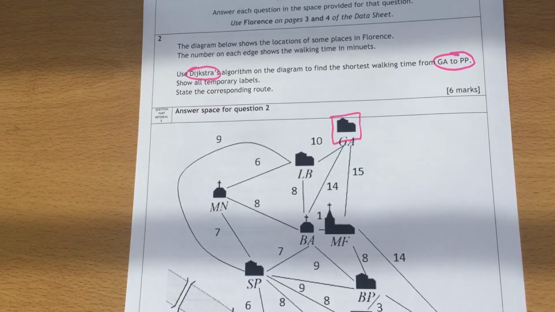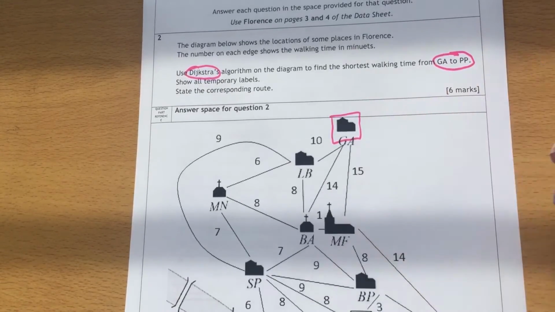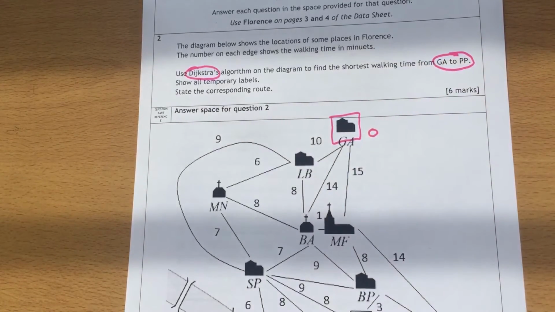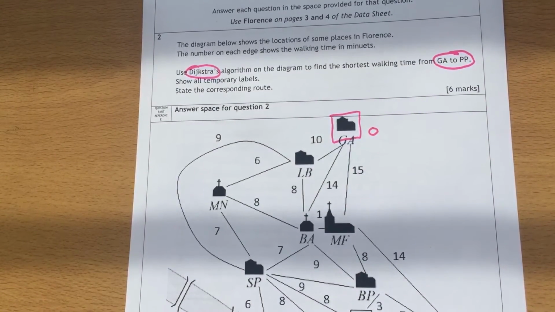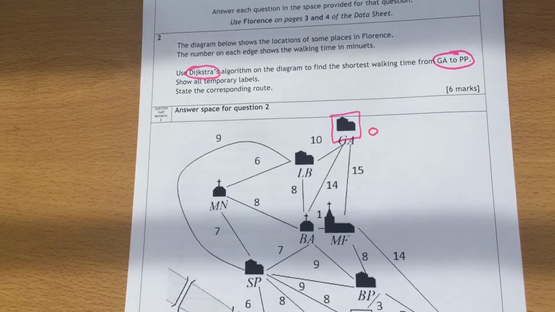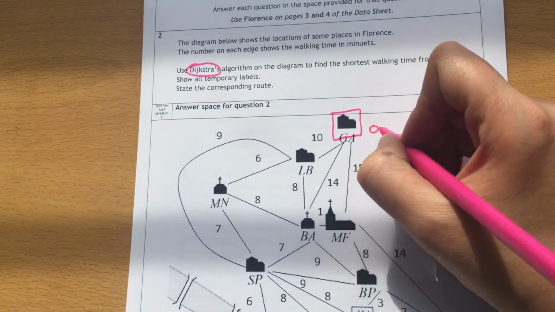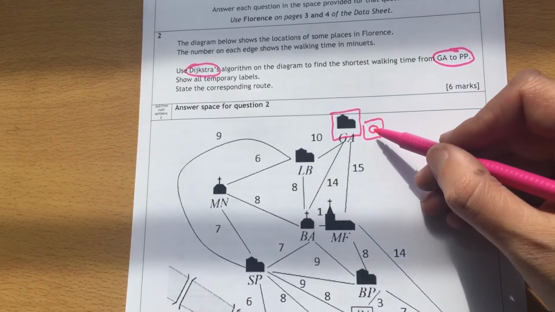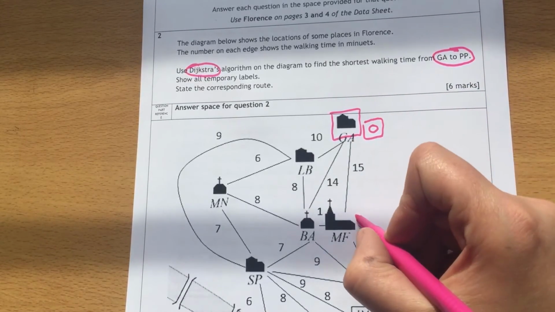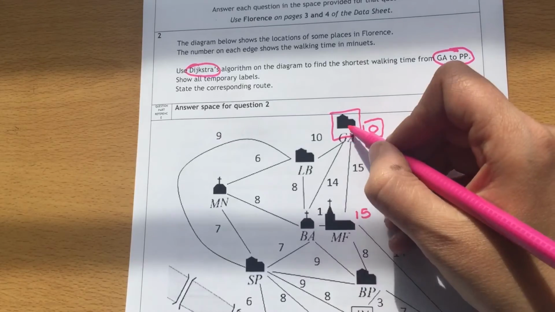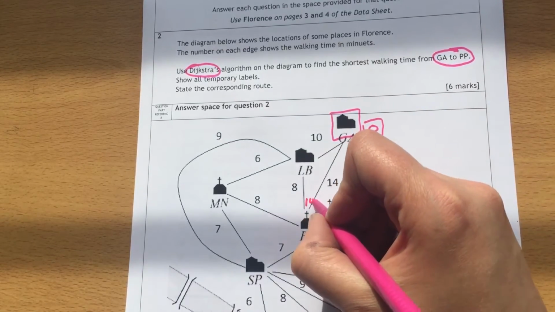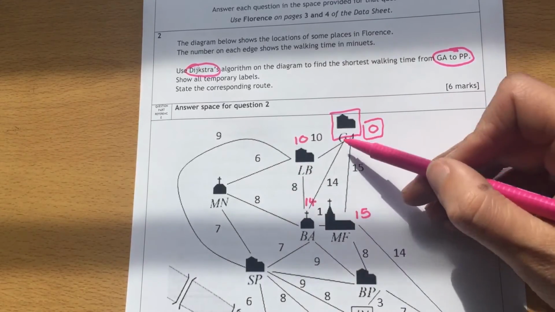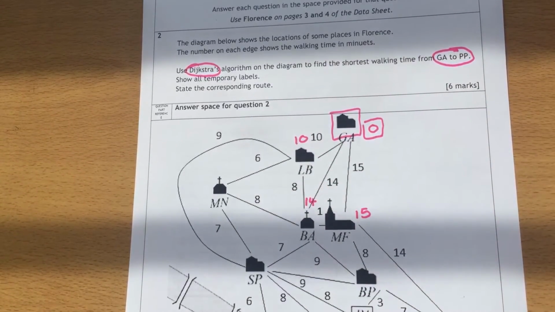So Dijkstra's is going to be all about the boxes. We start off at GA, so it takes us no time to get there. And then we get into the algorithm. Box the smallest number that you've written, and then one step in each direction. So 0 and 15, 0 and 14, 0 and 10. So you've got one step in each of these directions.